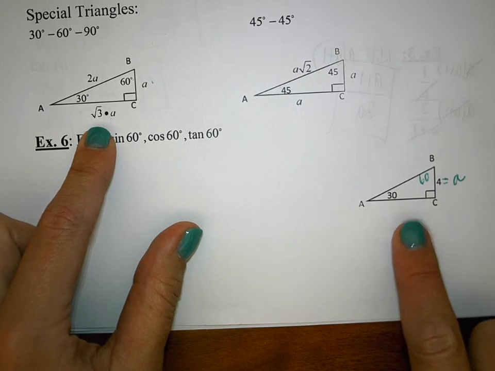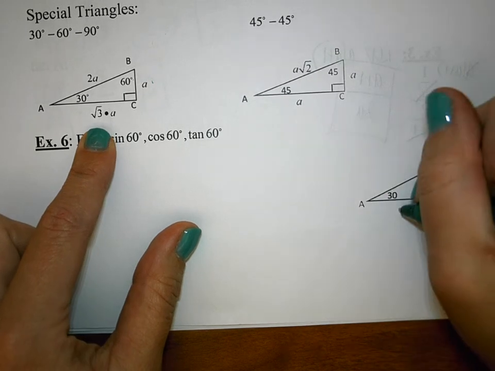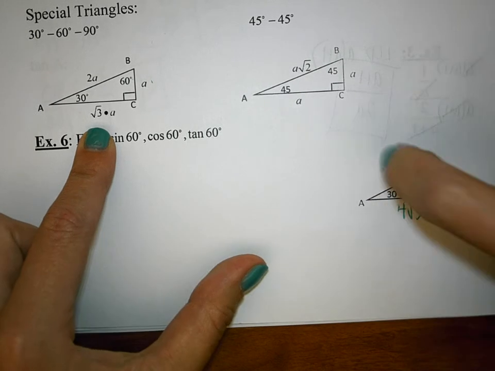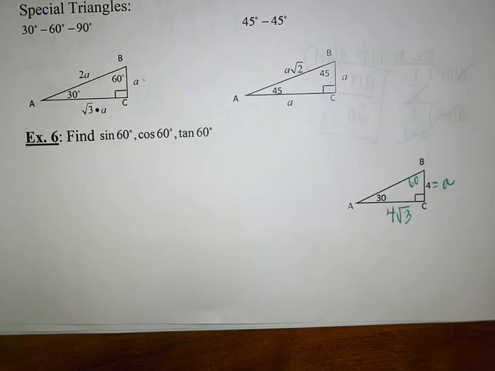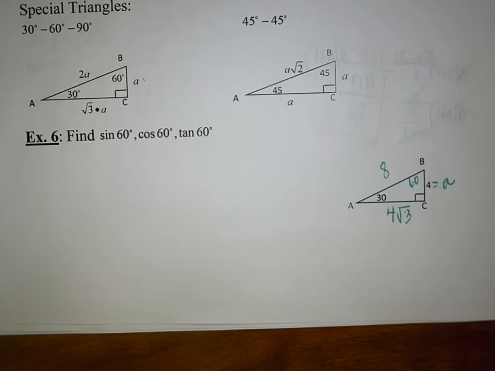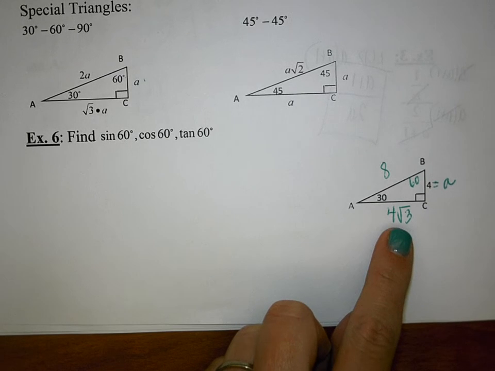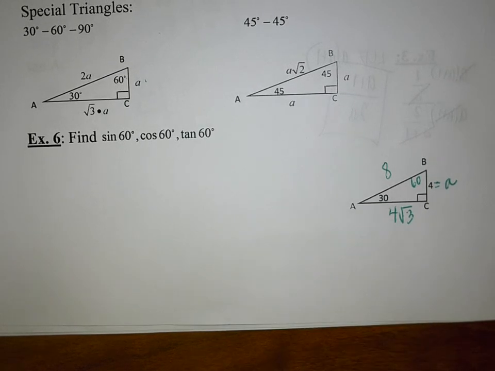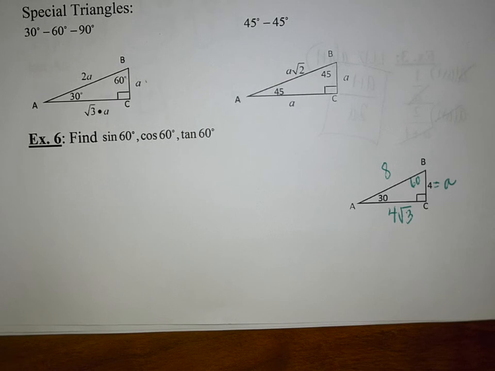What value? 4 root 3 is correct. And then across from my 90 is 2A, which means it would be 8. Oftentimes, let's say you were given this side, you would write A root 3 equals 8, and you'd have to divide and figure out what A equals. Does that make sense, where you can set up an equation?